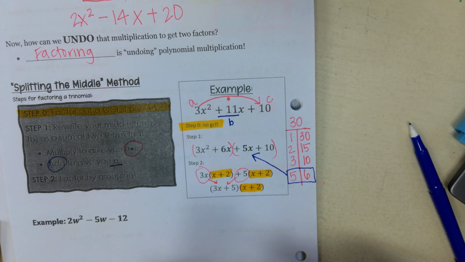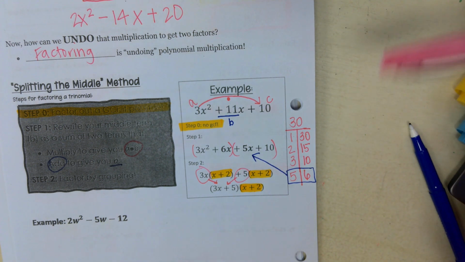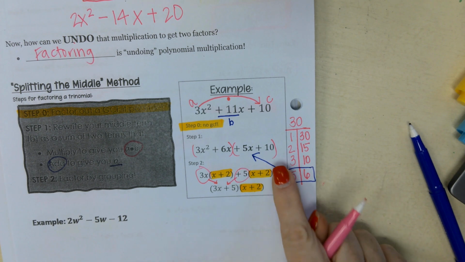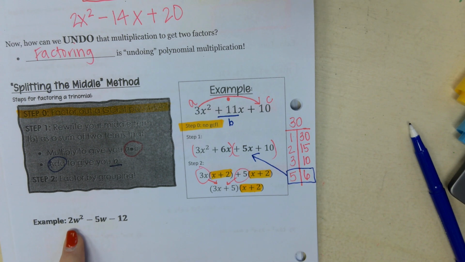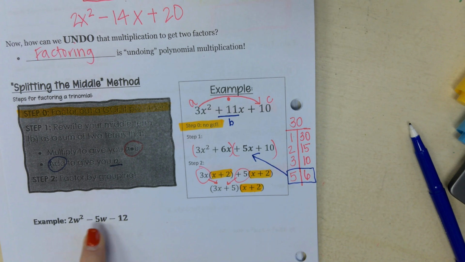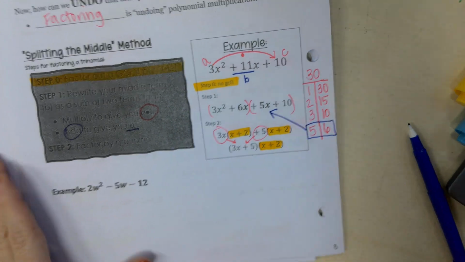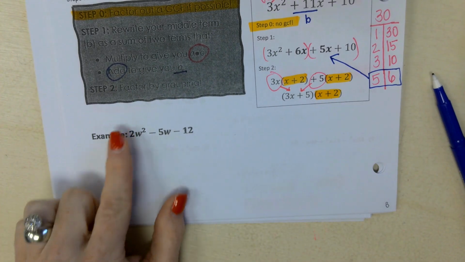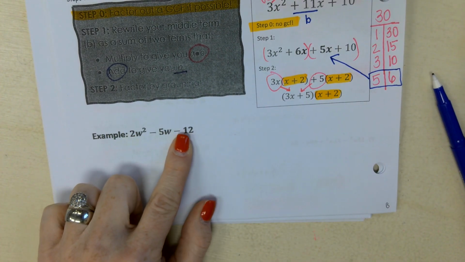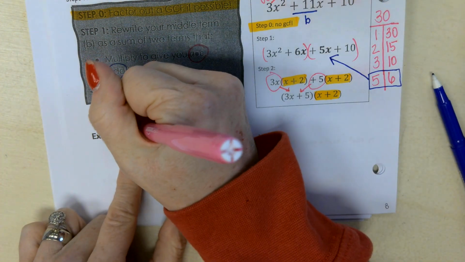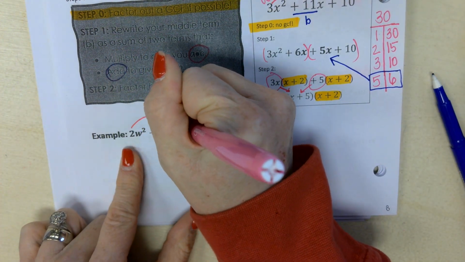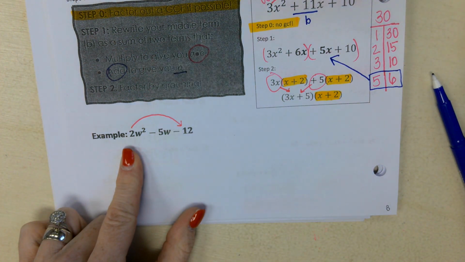Yes? Let's do several of these together. I would never give you that one example and say, okay, now you do it. That's not me, okay? All right, here we go. Is there a GCF that I can remove in the beginning of this example down here at the bottom? I got 2, 5, and 12. No, because of the 5, okay? Then I'm going to slip and slide, okay?